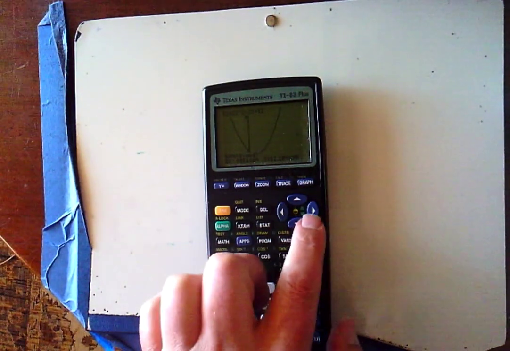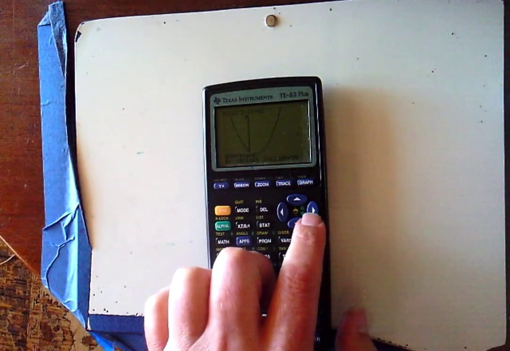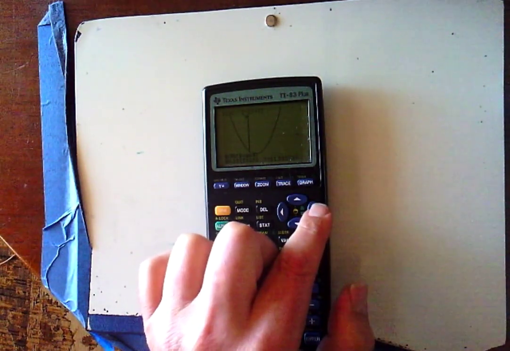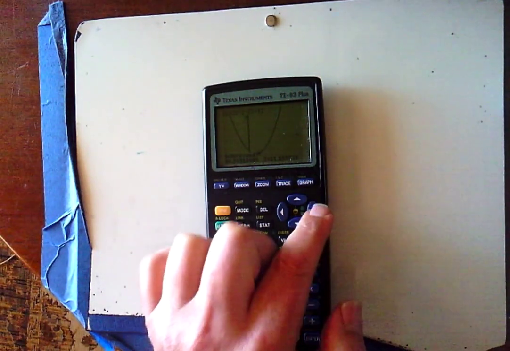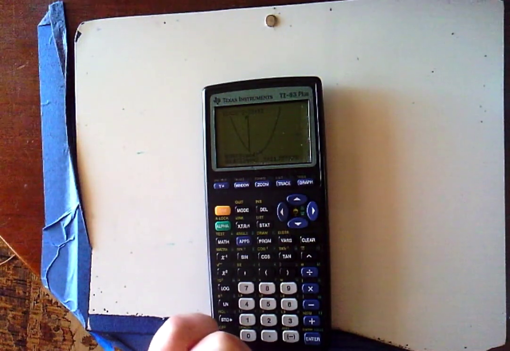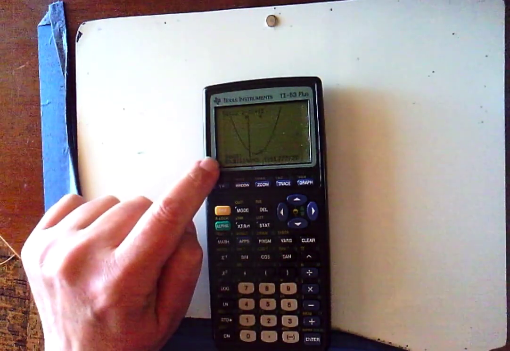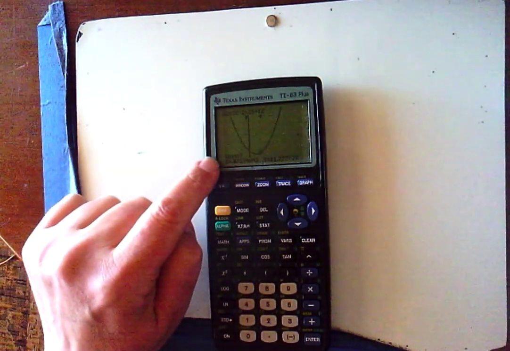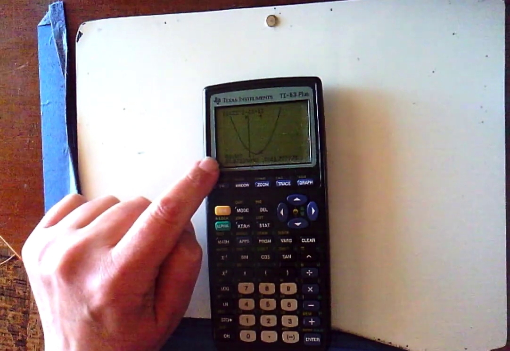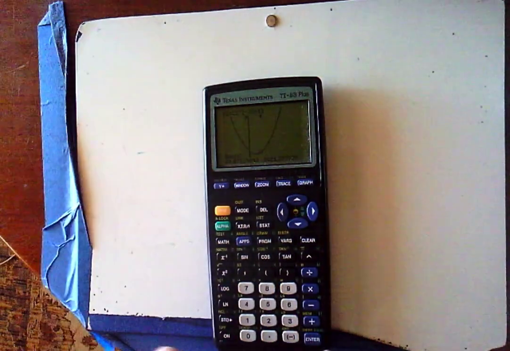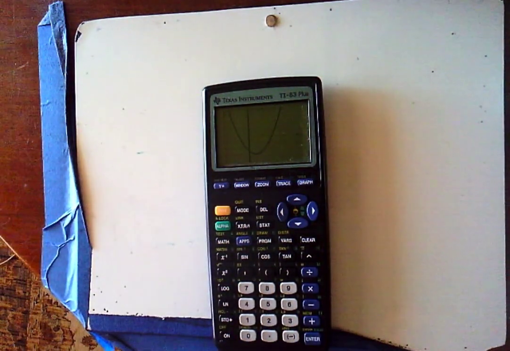Now use the right arrow key to move the cursor to the right of the minimum. So now I'm going to use the right arrow key and get to the other side of the minimum. When you are to the right of the minimum, press enter. Now it says guess. Finally, your calculator politely asks you if you'd like to guess. The way to say, no thank you, will you please find the number for me, is simply to press enter one last time.